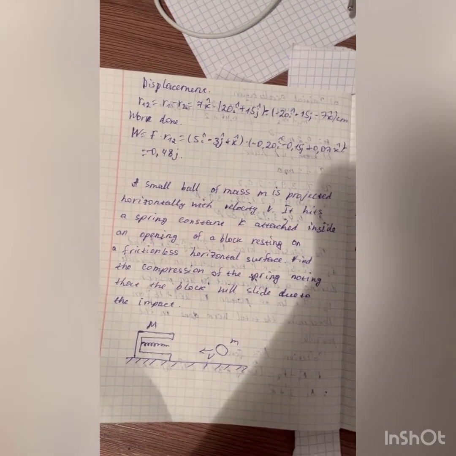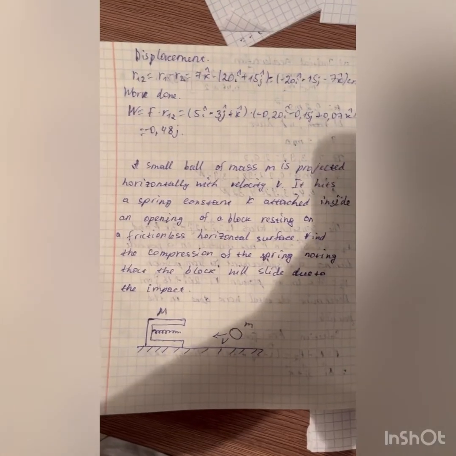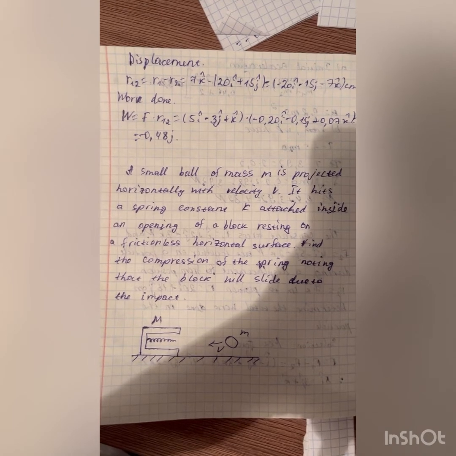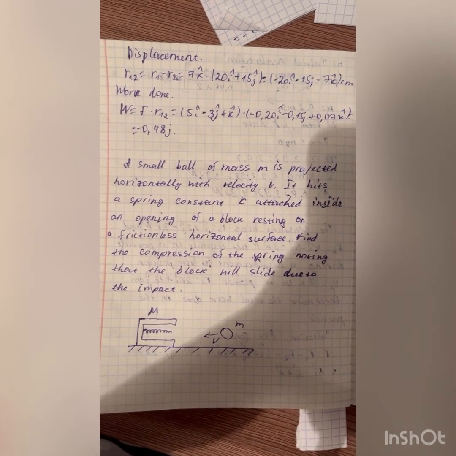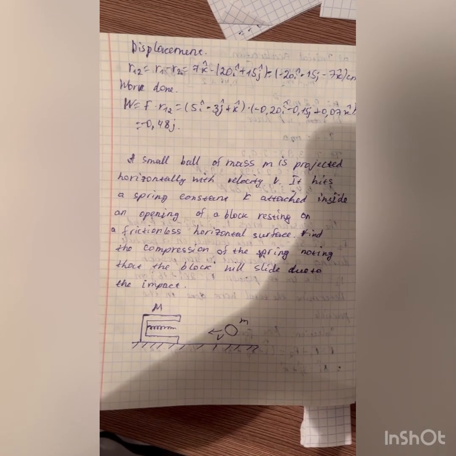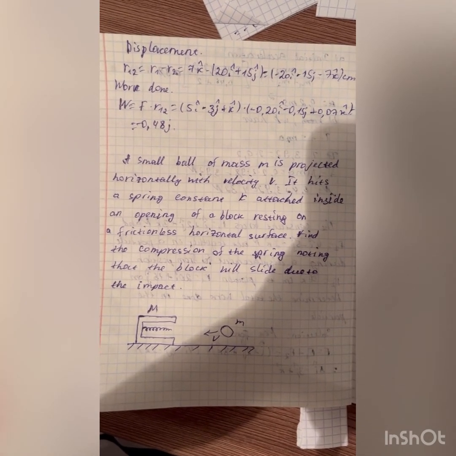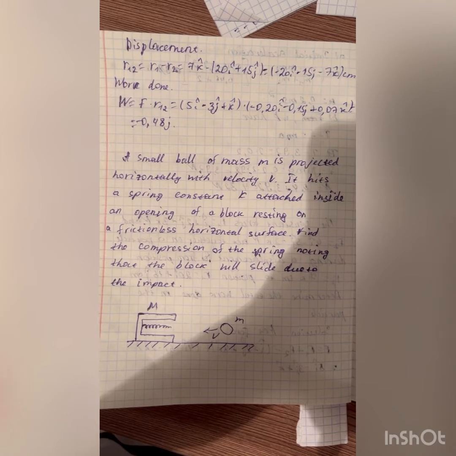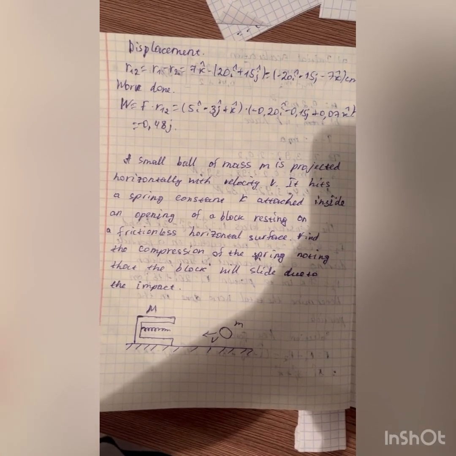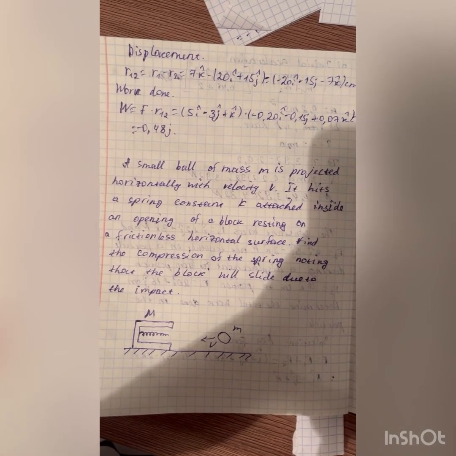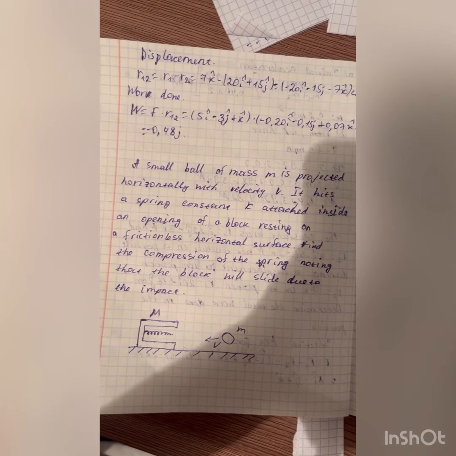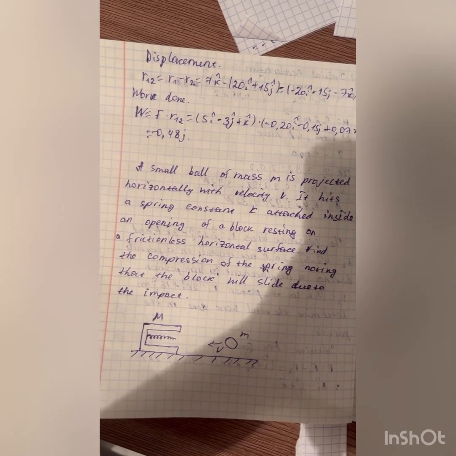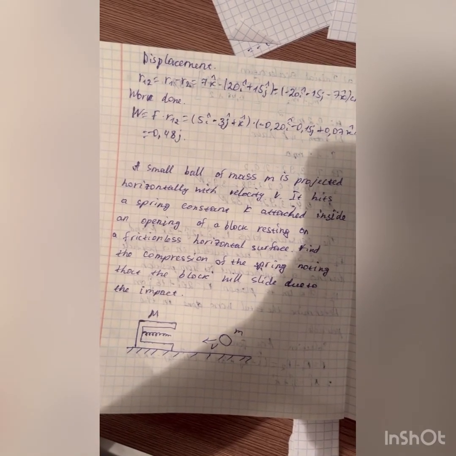And next problem. A small ball of mass m is projected horizontally with velocity v. It hits a spring of constant k inside an opening of a block of mass M resting on a frictionless horizontal surface. Find the compression of the spring, knowing that the block will slide due to the impact.